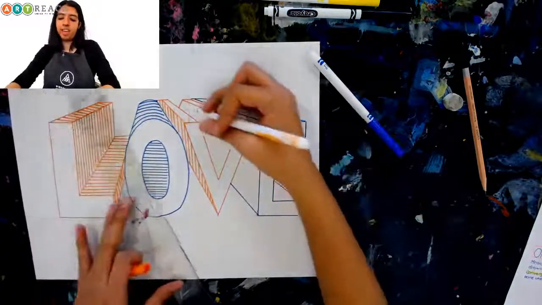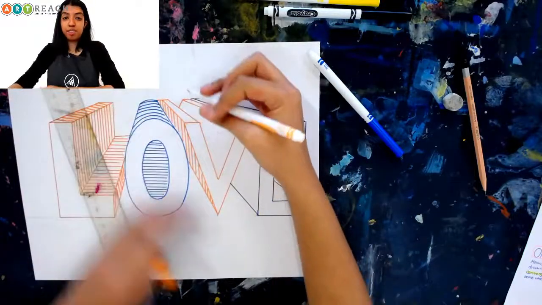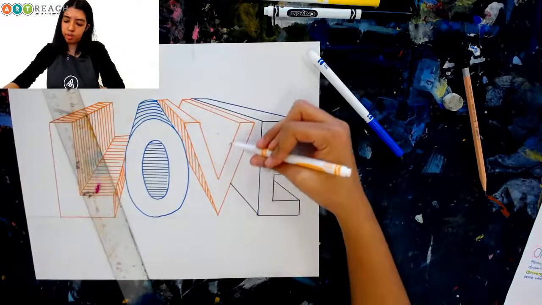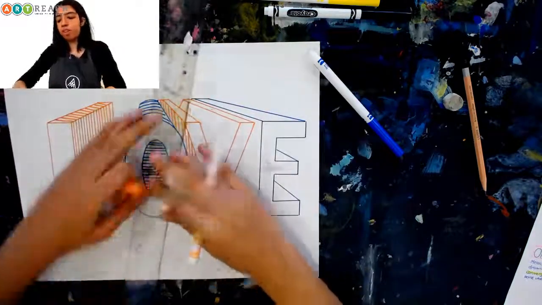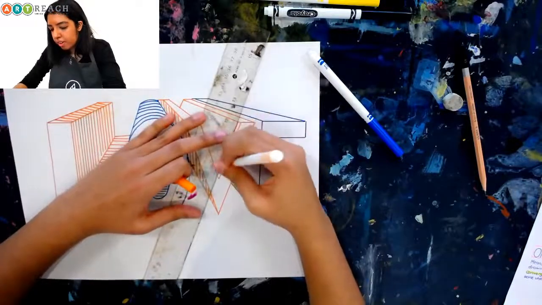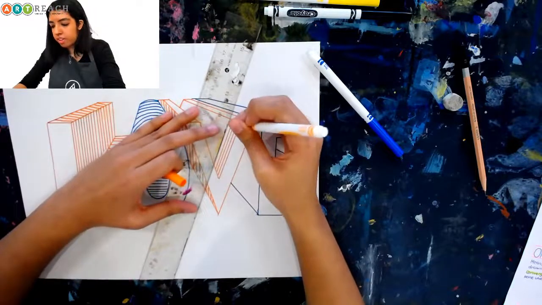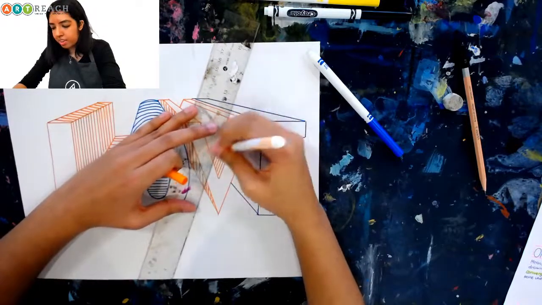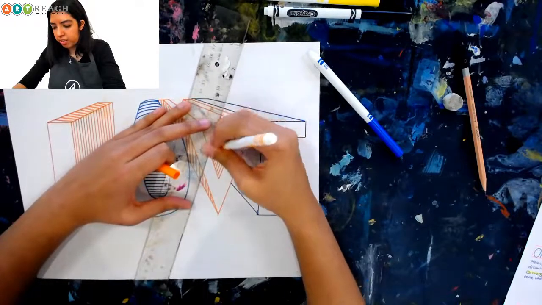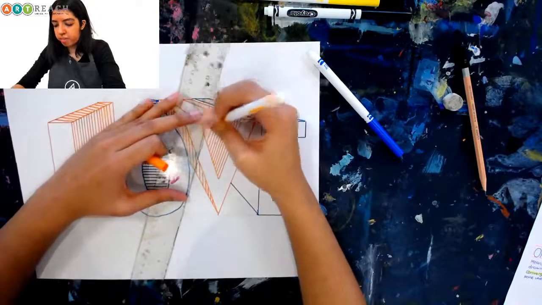Okay, and for this one over here, it's actually going to go diagonally. So I'm following this line right here, which is a diagonal line, and this one over here. So I'm going to start on this side, and go ahead and fill in this part of my letter.